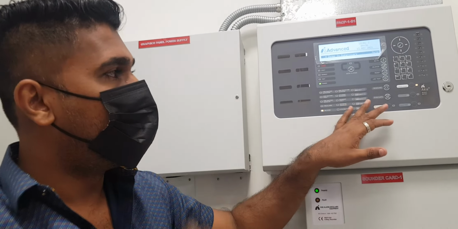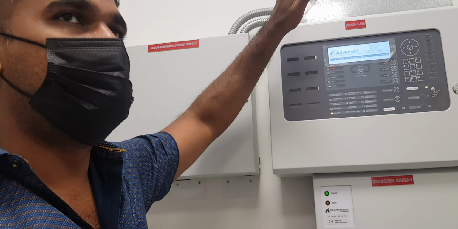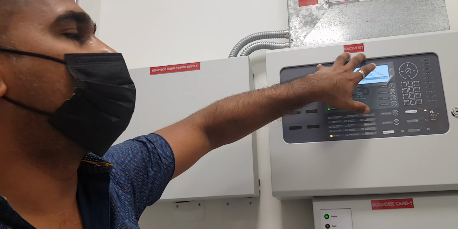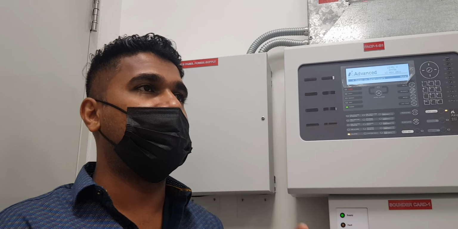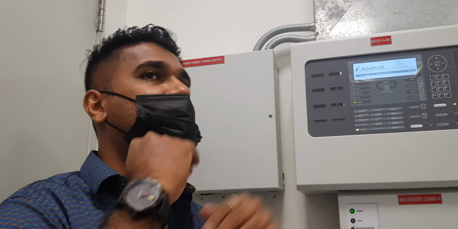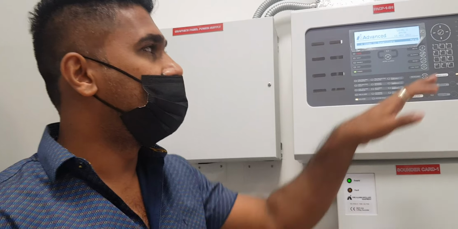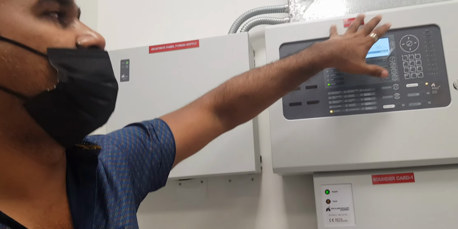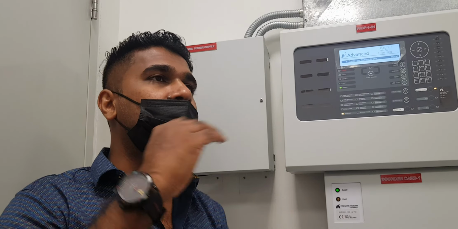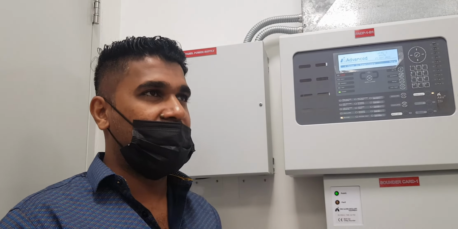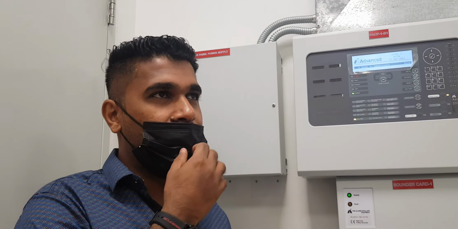Once the alarm comes for a single detector, it will start a countdown from 15 to 0 seconds. This is the acknowledgement time for you guys to extend the cause and effect. If you press this button within the 15 seconds, it will be extended to 180 seconds, and till then there will be no alarm.